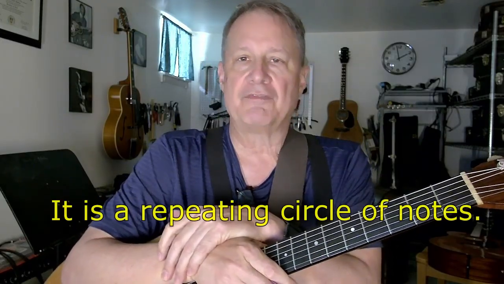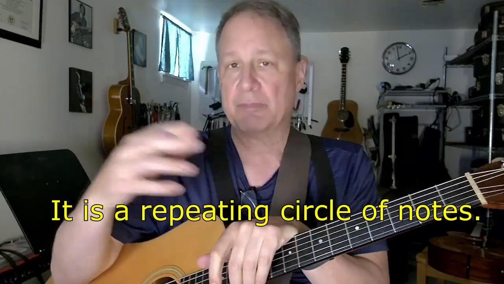That's simple. The musical alphabet goes from A to G: A, B, C, D, E, F, G, and then it repeats again. Those are natural notes, no sharps or flats: A, B, C, D, E, F, G. If it's a sharped or a flatted note, that's going to be a different thing. So I'm going to show you first how to find any natural note on the guitar.